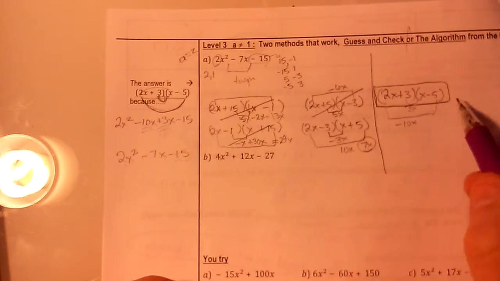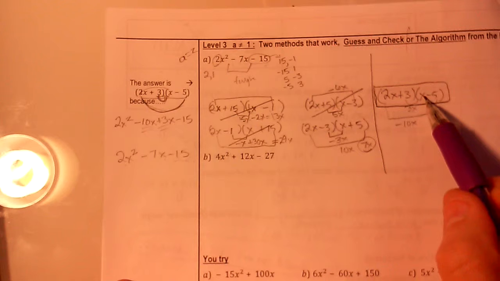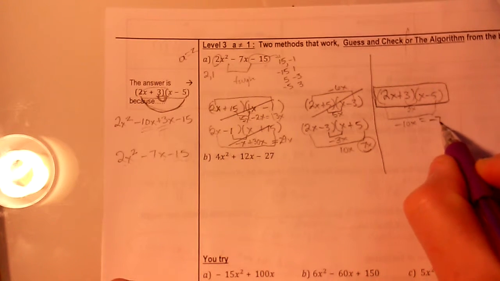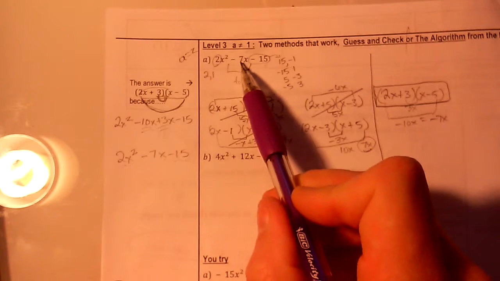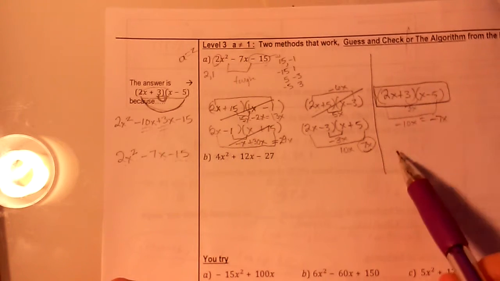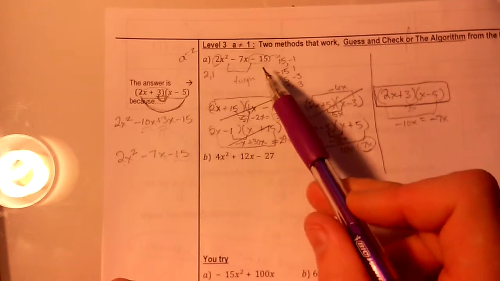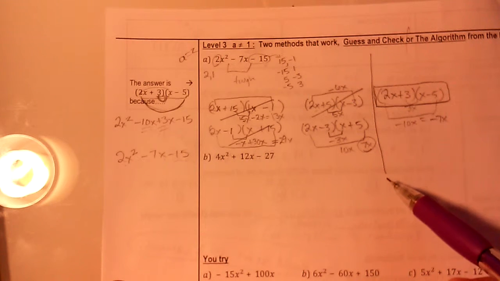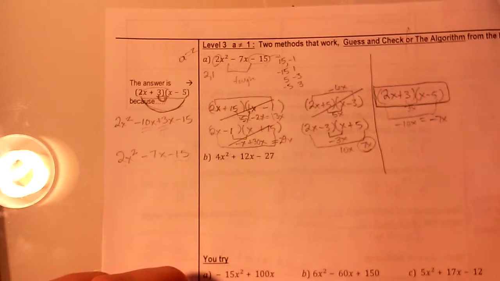If I were to multiply this out, I'd get 2x squared. The middle term here, the b term, would be a negative 7x, which is what I wanted. And I already knew the outside was going to work, that last constant term. So 3 times negative 5 is negative 15. Okay, so that's my answer. I did it.